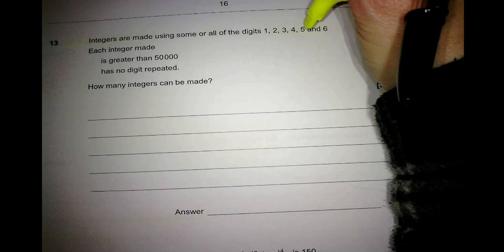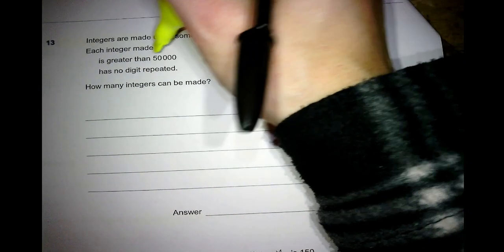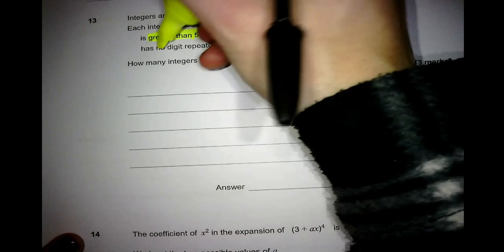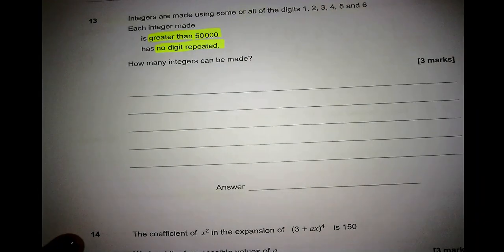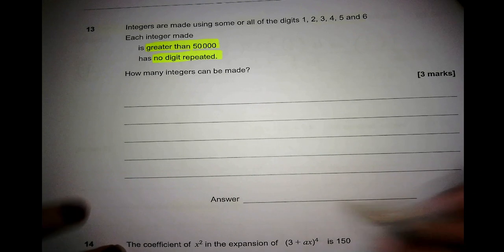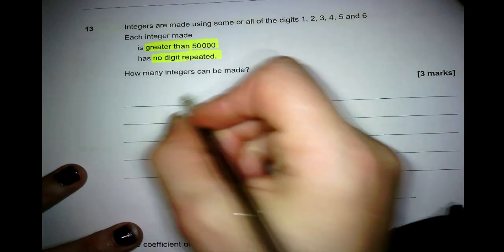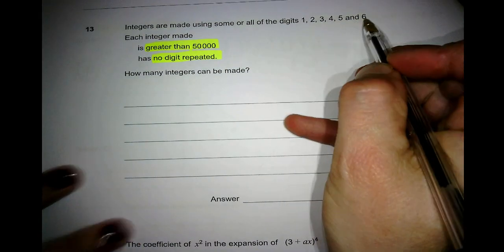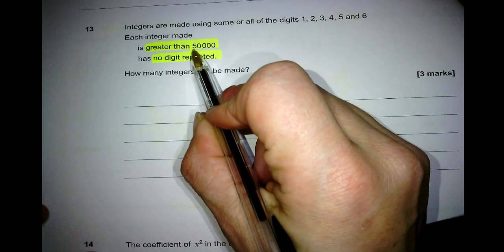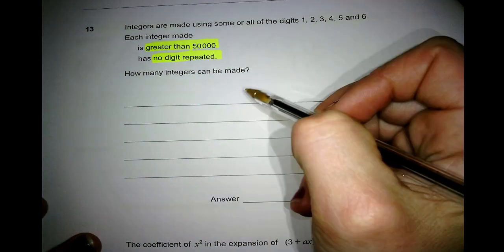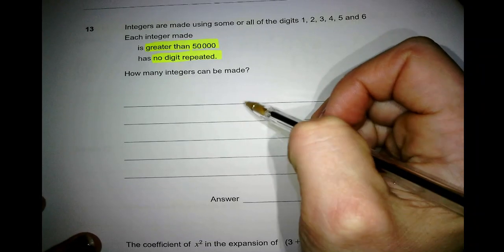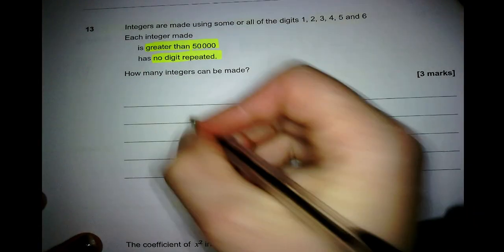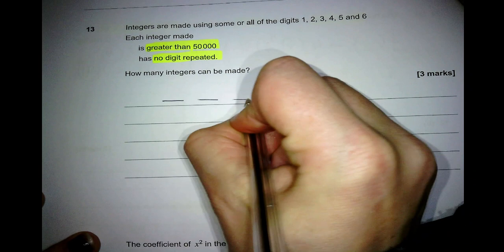13. Integers are made using some or all of these digits. Each integer must be greater than 50,000. No digits repeated. How many integers can be made? This is a product rule for counting question. I can see I've got 6 digits, but a number greater than 50,000 could be 5 digits or 6 digits. There's going to be a few options for this. I'm going to start with the 5-digit numbers.